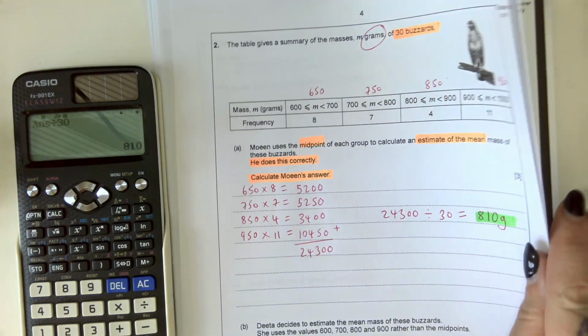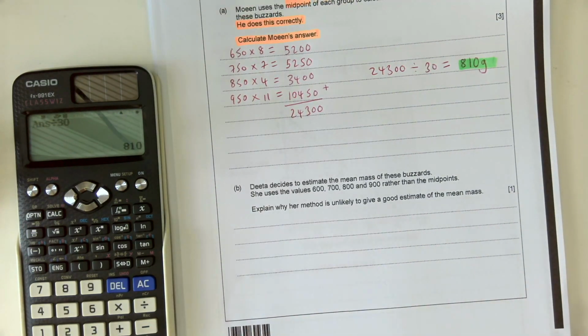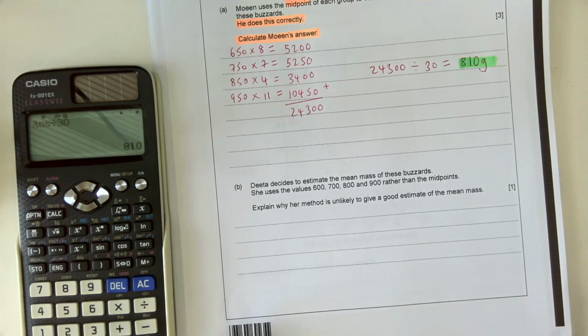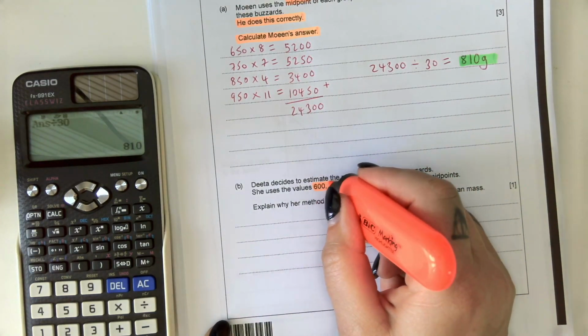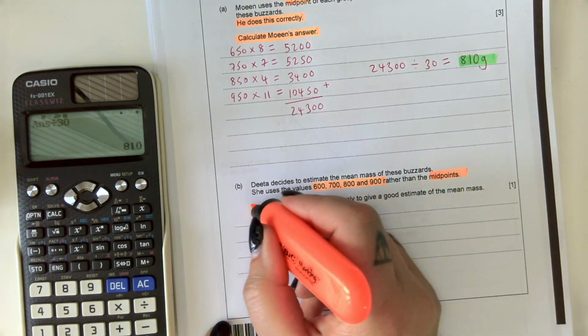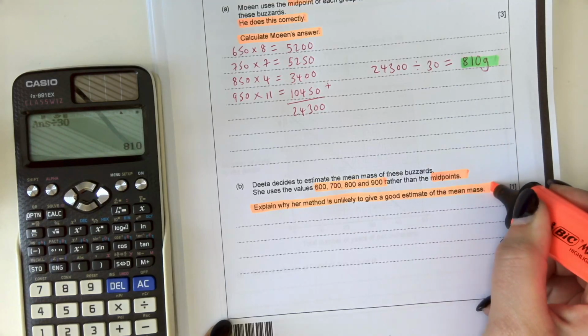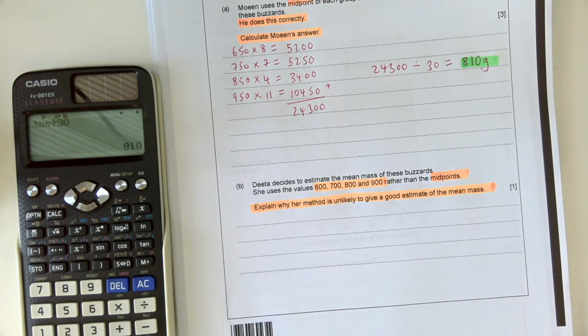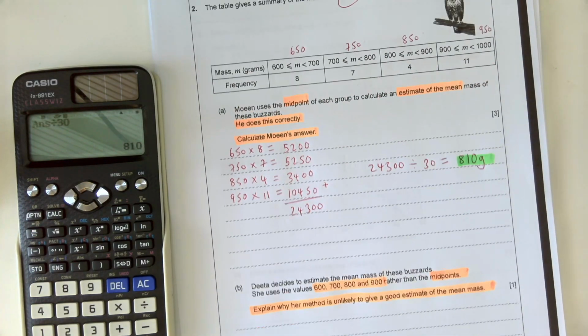Part B. Dita decides to estimate the mean mass of these buzzards. She uses the values 600, 700, 800 and 900 rather than the midpoints. Explain why her method is unlikely to give a good estimate of the mean mass.